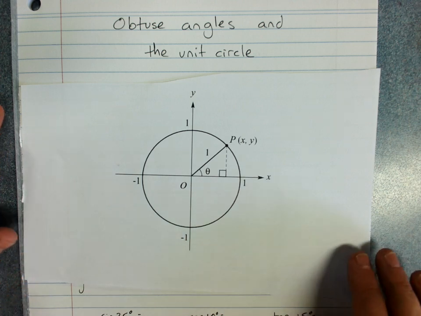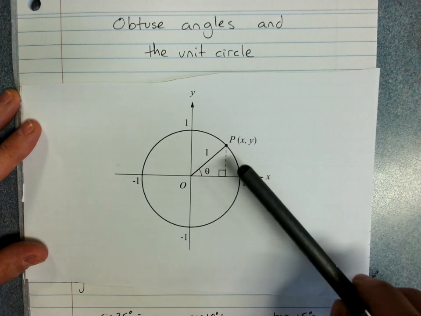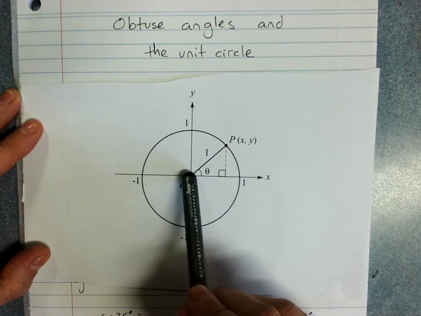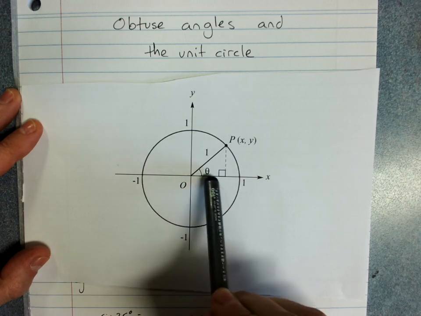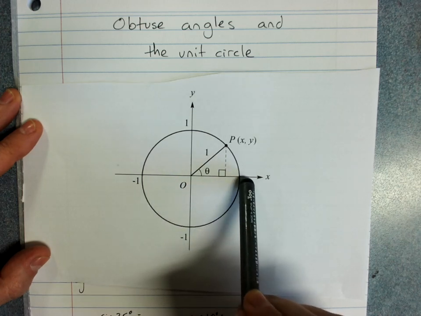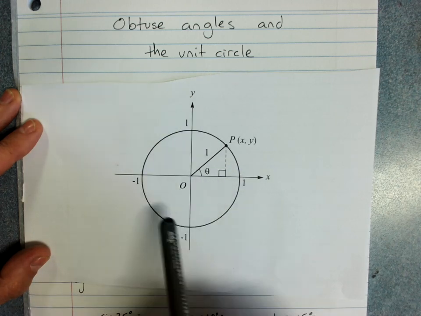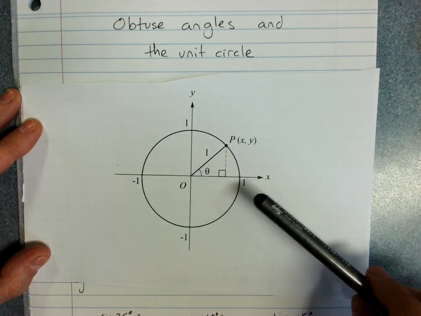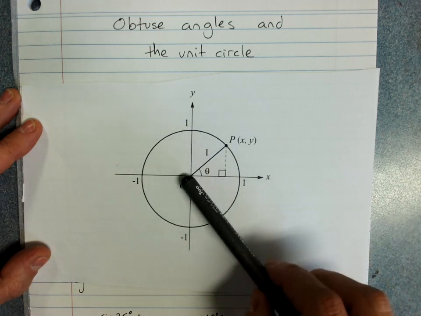Obtuse angles and the unit circle. This is the unit circle. By that we mean it's a circle that has a radius of 1. So you'll see that it comes out to 1 and -1 on the number plane. This is quite useful for letting us understand sine, cos and tan of angles greater than 90 degrees.